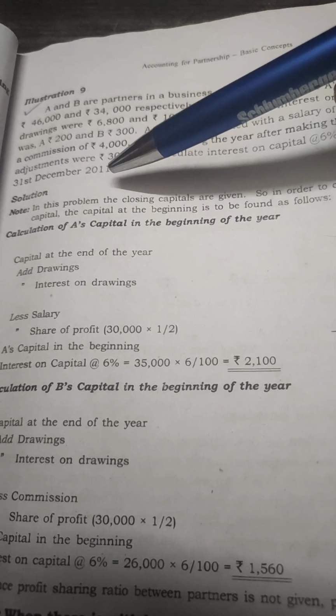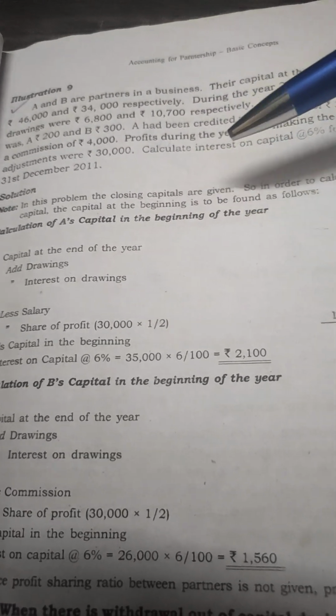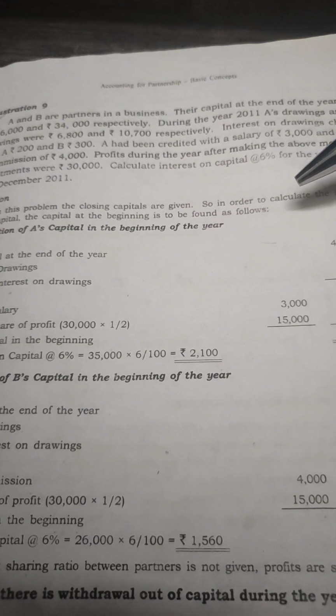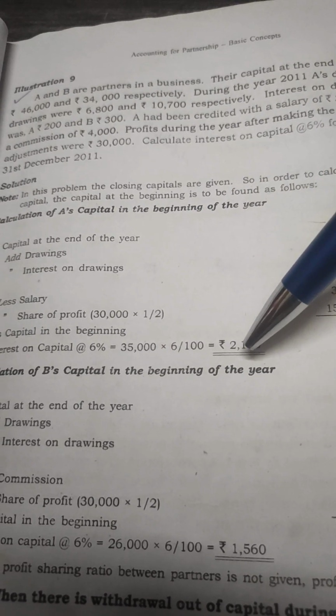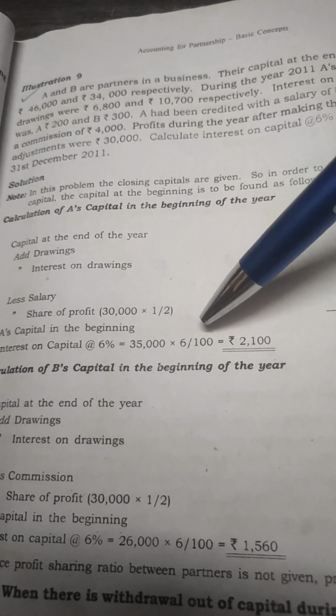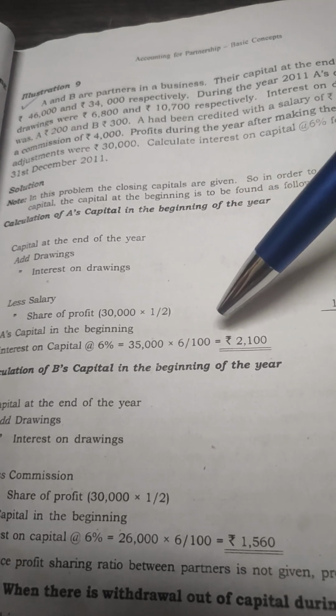The ratio of sharing the profit is not given, so the profit is divided equally among the partners, which means 1 by 2.